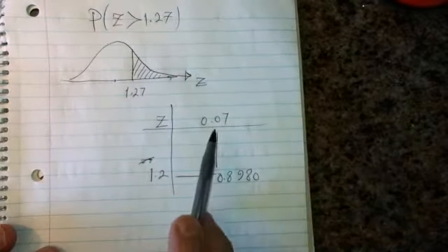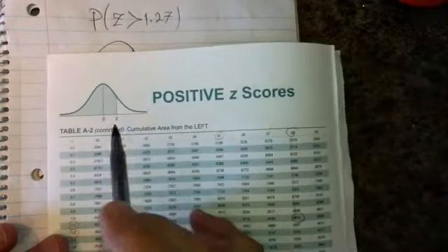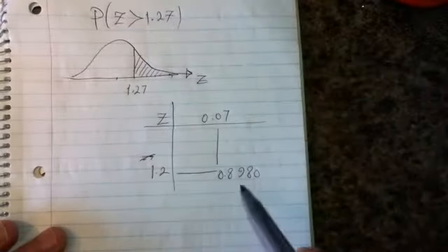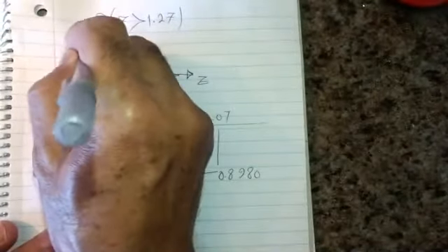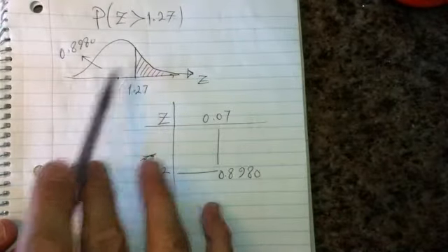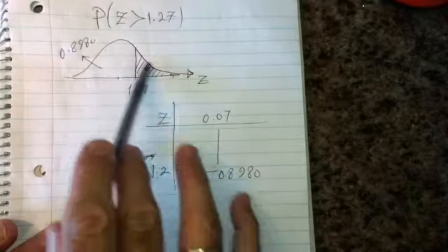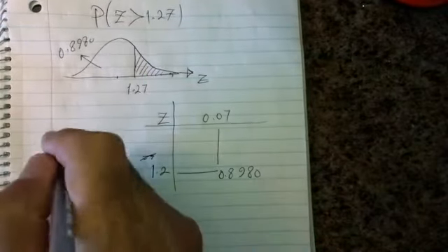Remember, the table always gives you the area to the left. See, you see the pictures? Always gives you the area to the left. So this 0.8980 is here. But the problem is, what's the area to the right? What is this area? The total area under the curve is always 1. All I need to do is subtract this from 1.